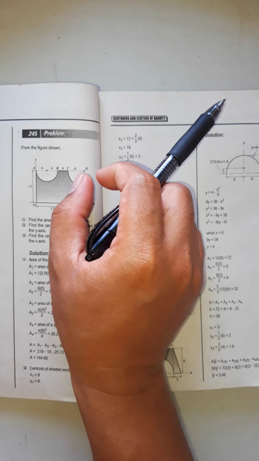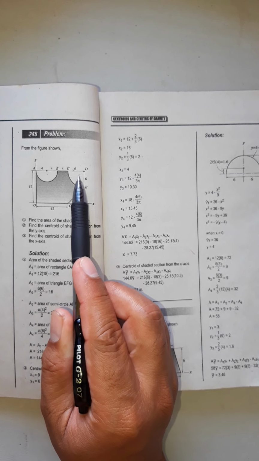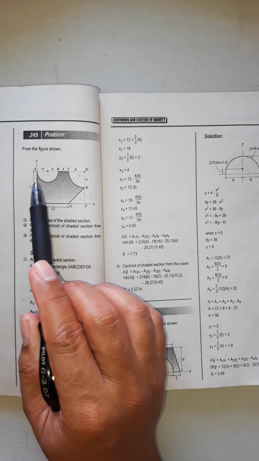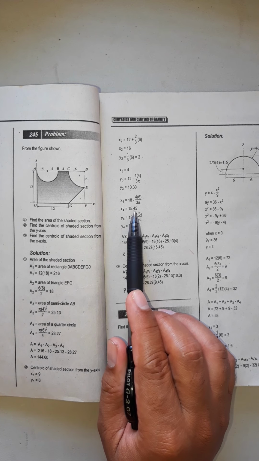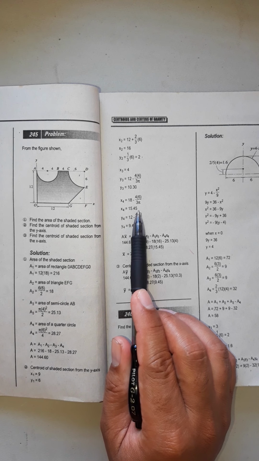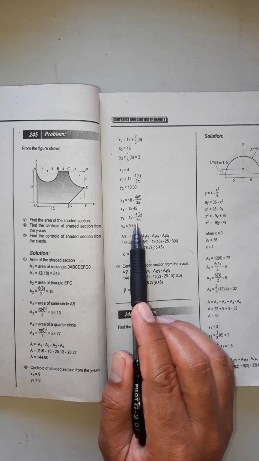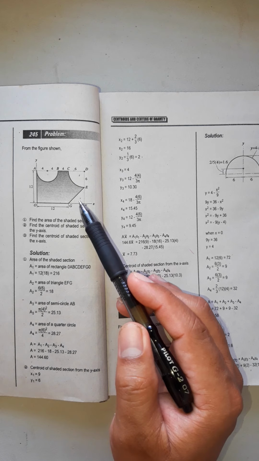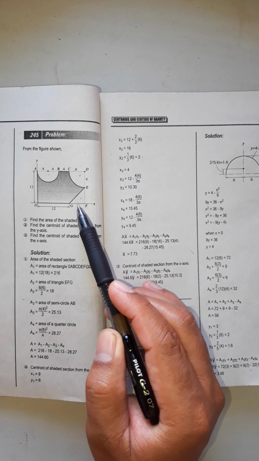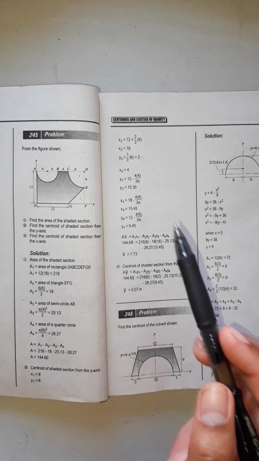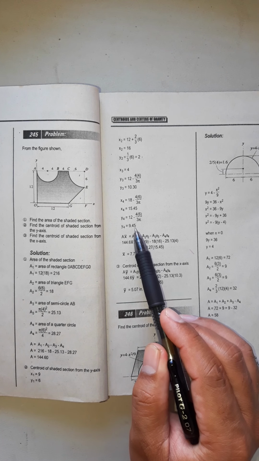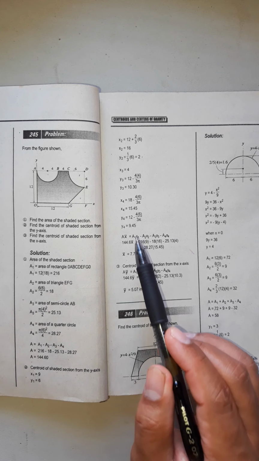From here to here, that is 4r over 3 pi. That's why 18 minus 4r over 3 pi. So the answer is 15.45. The y sub 4, from here to here. Okay? So the same technique, take the total length, minus 4r over 3 pi. So the answer is 9.45.